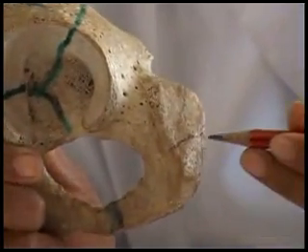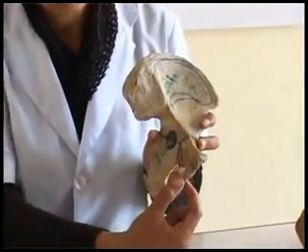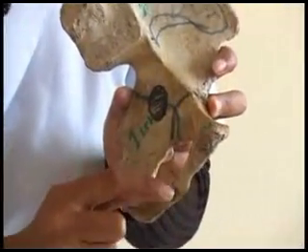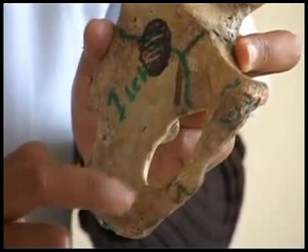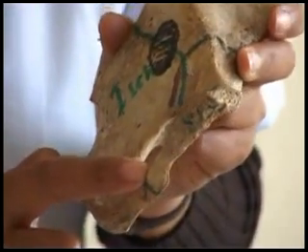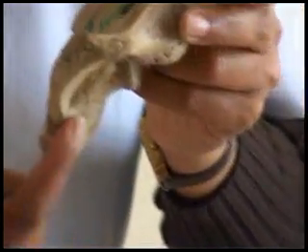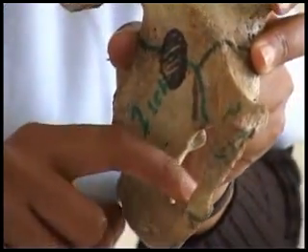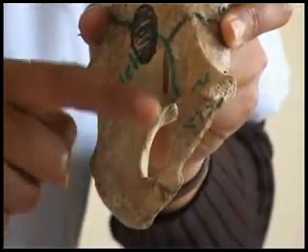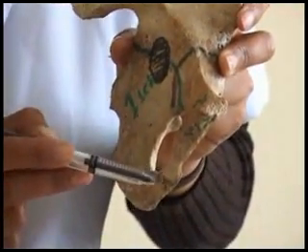The ramus of ischium. It is a single ramus of ischium which unites with the inferior ramus of pubis to form the conjoint ischio-pubic rami. This rami has two borders, upper and lower, two surfaces, outer and inner. The upper border forms margin of obturator foramen, and lower border forms part of pubic arch.